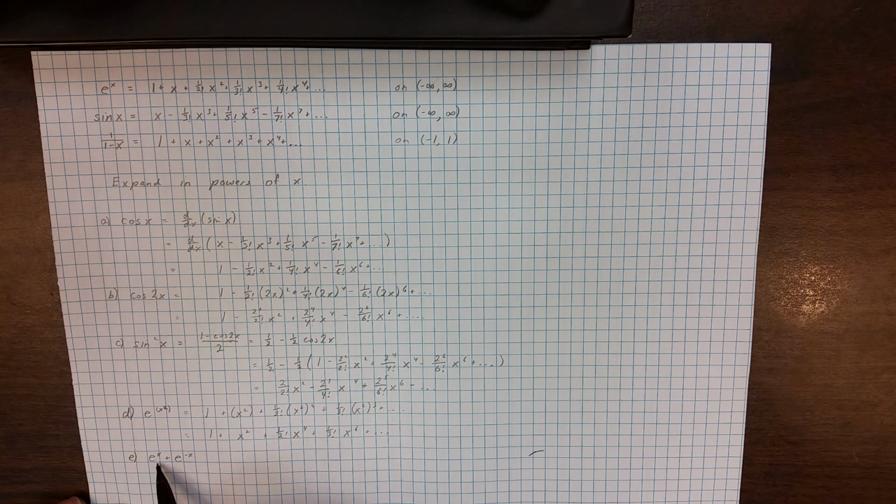Now let's take a look at e to the x plus e to the minus x. For those of you that are familiar with the hyperbolic functions, you'll recognize this as twice the hyperbolic cosine.